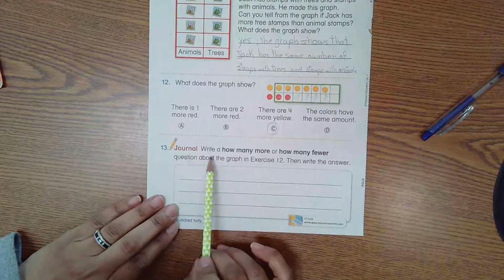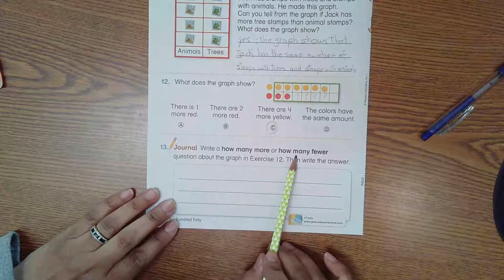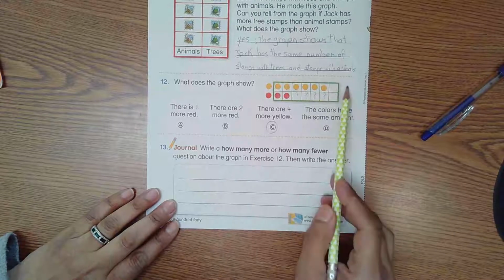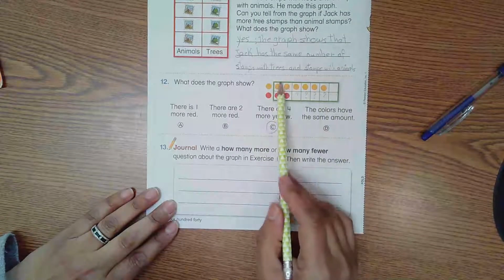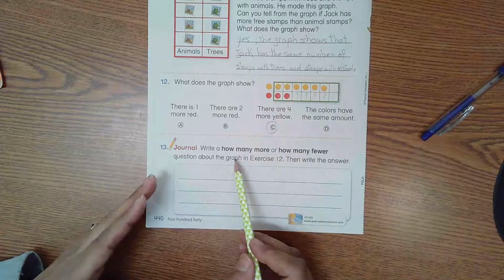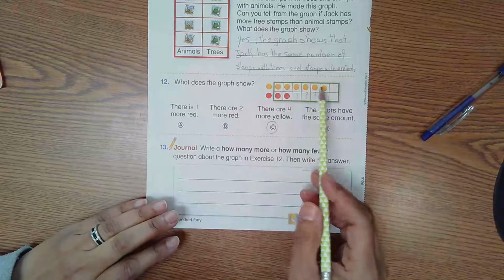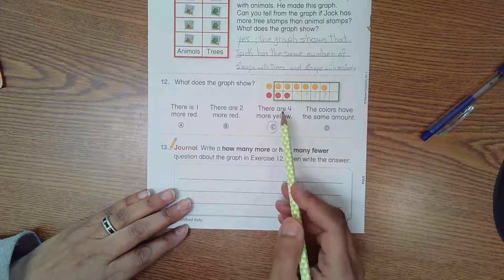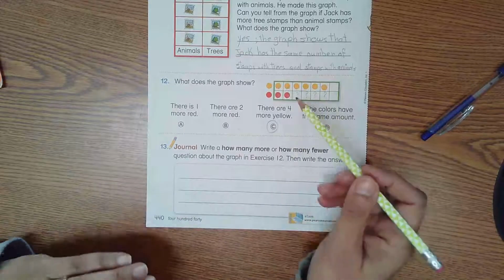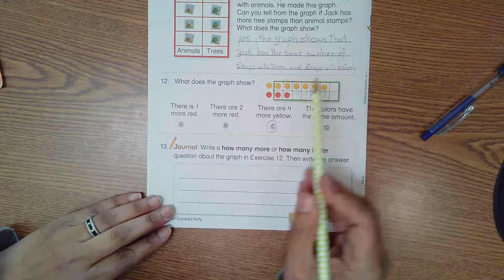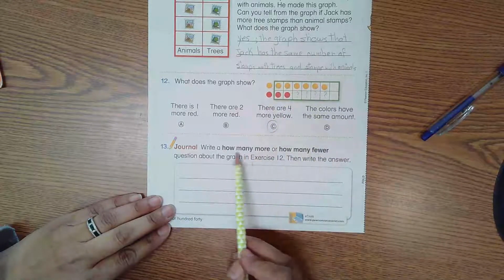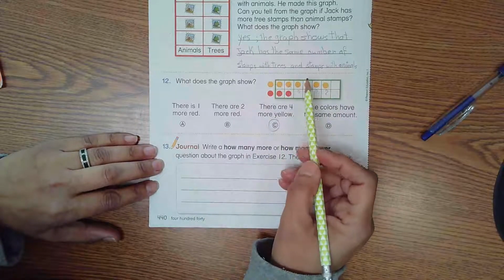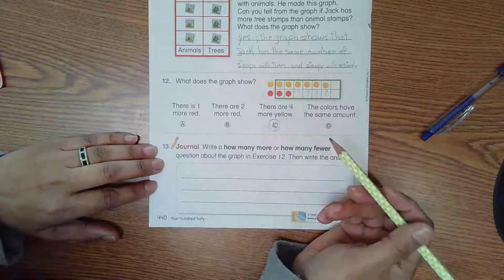All right, number 12. Write a how many more or how many fewer question about the graph in exercise 12. Then write the answer. So this is exercise 12. This is the graph that you're going to use, and you're going to ask a question, either asking how many more, like how many yellow counters more than the red, or you're going to say how many red counters fewer than the yellow. So either using fewer or more than, and depending on whatever we're going to use, we're going to see the colors. So let's see what we have here. We can say how many more yellow counters are there than red counters.